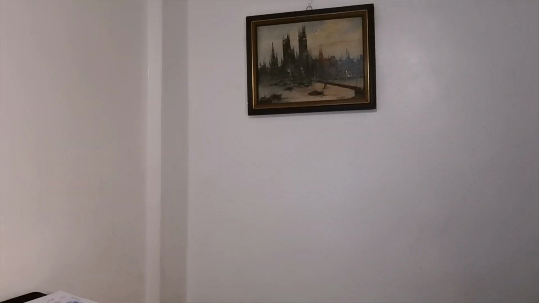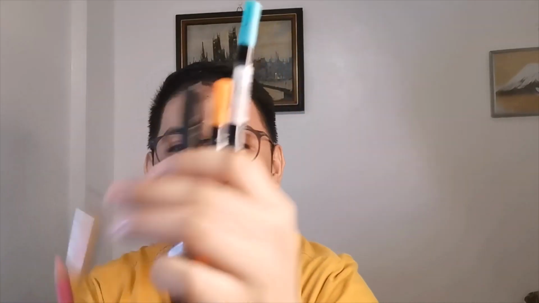For this exercise, you will be needing the following materials: paper, colored pencils, markers, and any pencil that has an eraser on it, or an eraser. A few moments later.